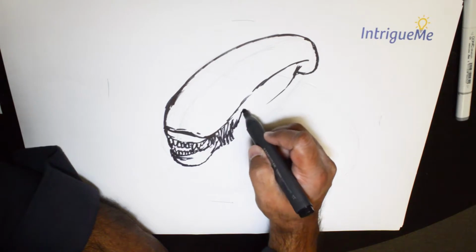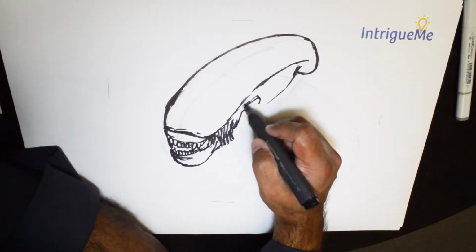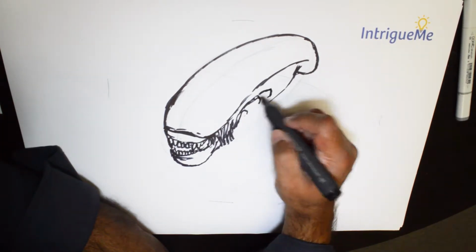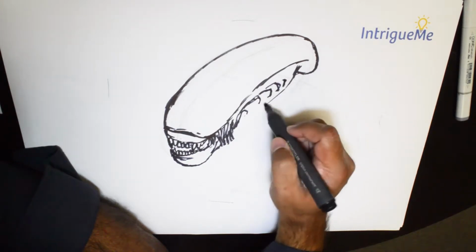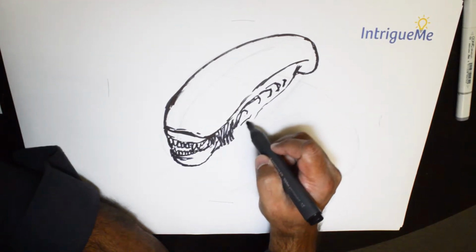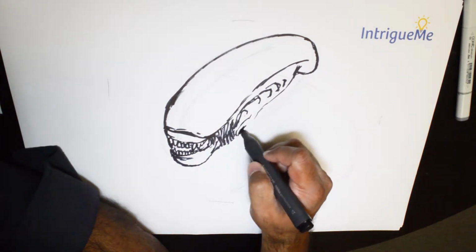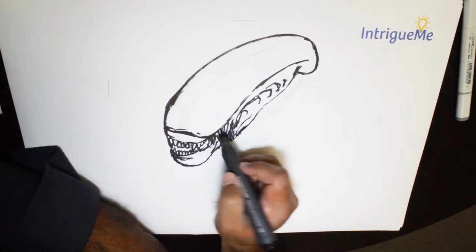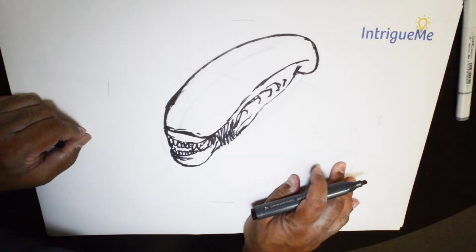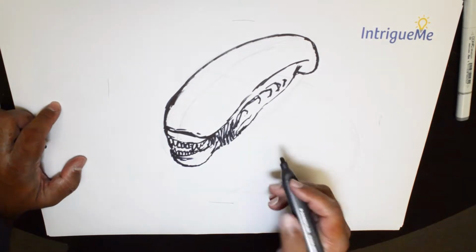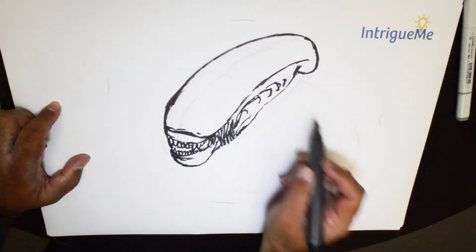Now this is a design essentially with which we could have a lot of fun, because sometimes artists' depictions of the creature differ from artist to artist.